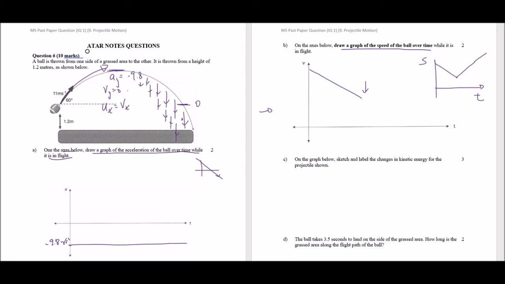So it's increasing further in the negative direction. So the velocity will keep going down like that for whatever time you would like until this point here. That's the point where it lands.